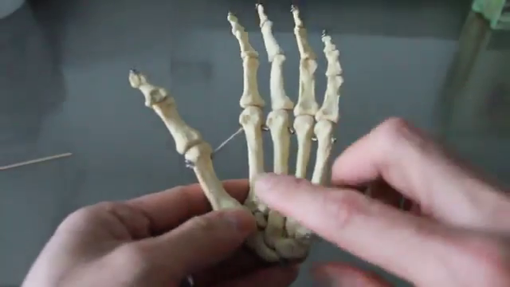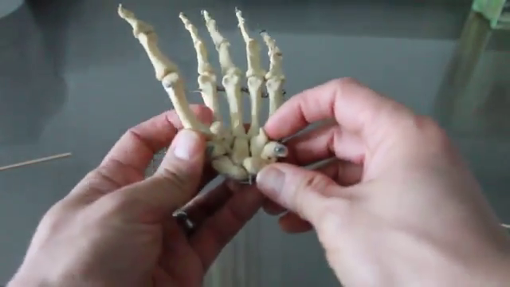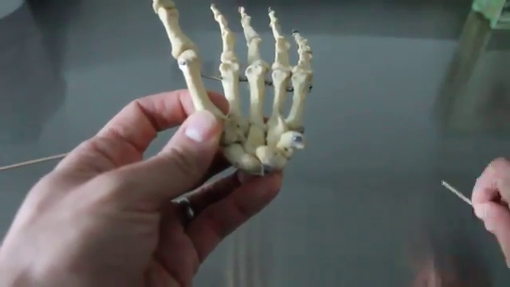But the key is to look down here and to look for this little hook. Do you guys see this little hooky dealio? And you're like, oh, that's a hook. That's exactly what it is. This is called the hook of the hamate.